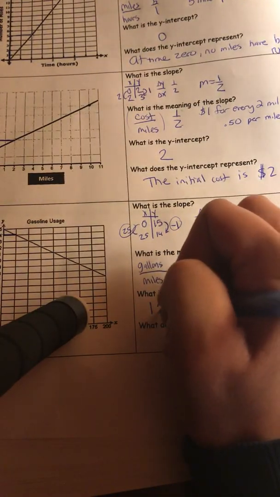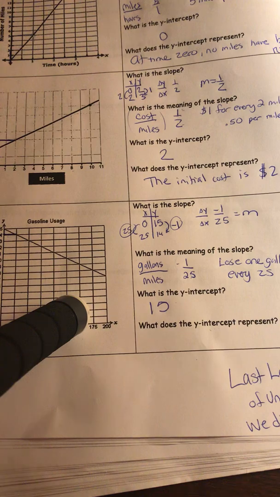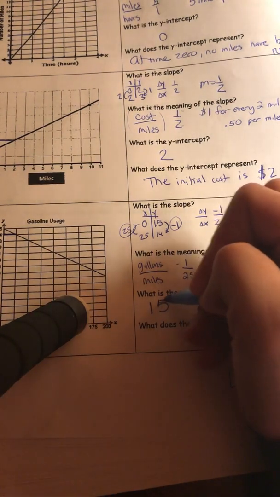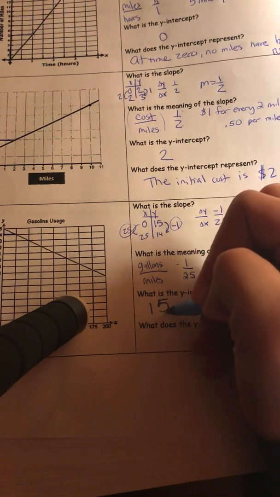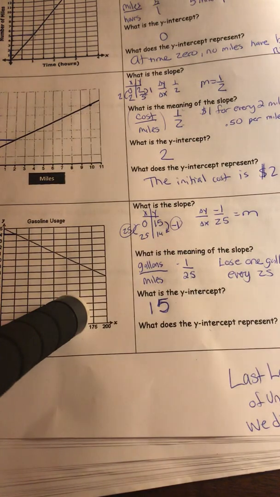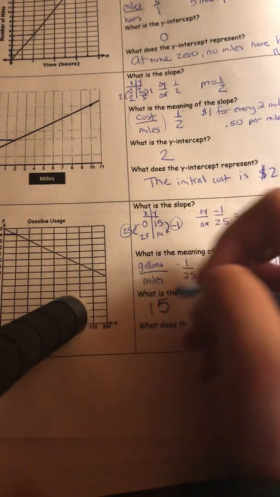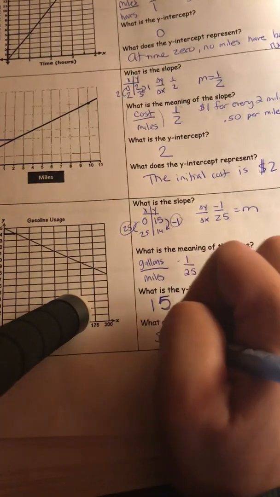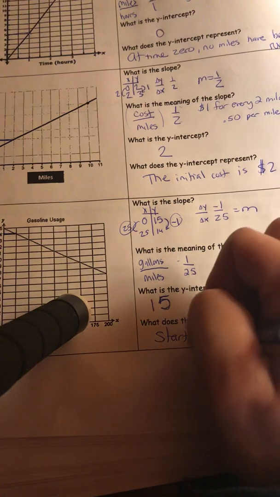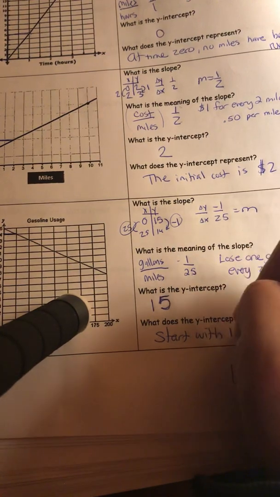So that means before you even drive, whoa. Hold on, Ms. Raymond. Before you even drive, how many gallons do you have? So that means that you start with 15 gallons.